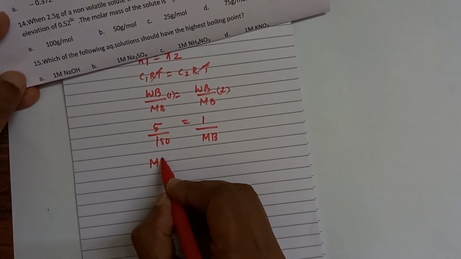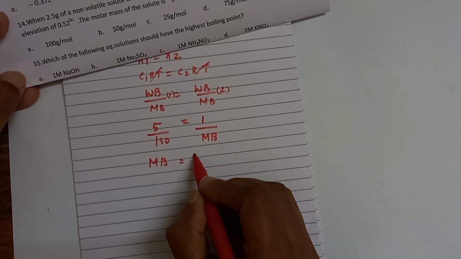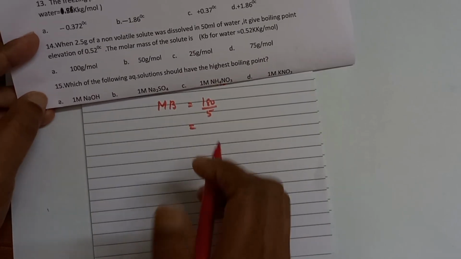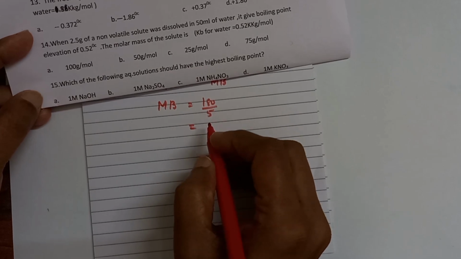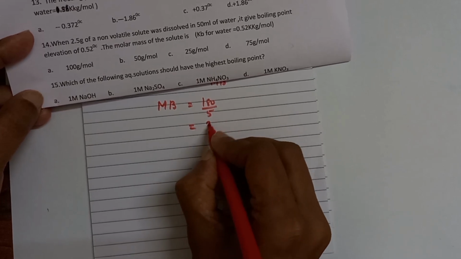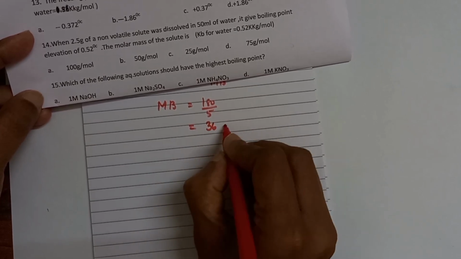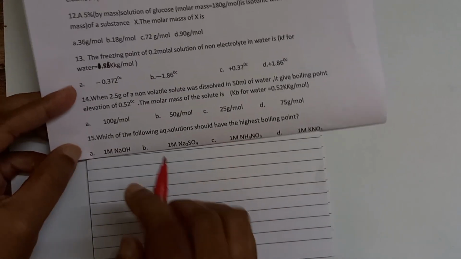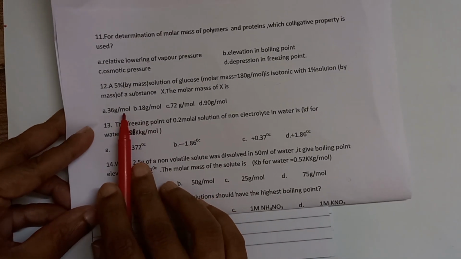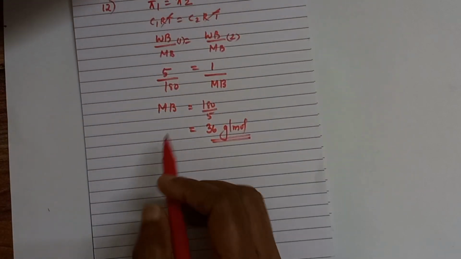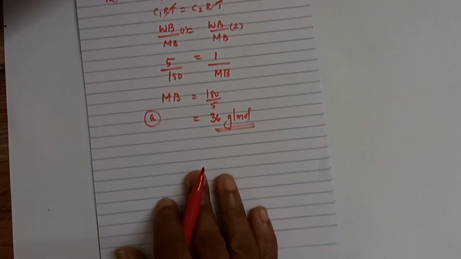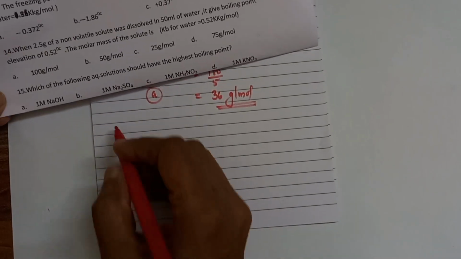So we can find out MB, which is equal to 180 divided by 5, which is equal to 36. So 36 gram per mole is the answer. So option A is the answer. Option A is the answer for the 12th question. Now let's see question number 13.